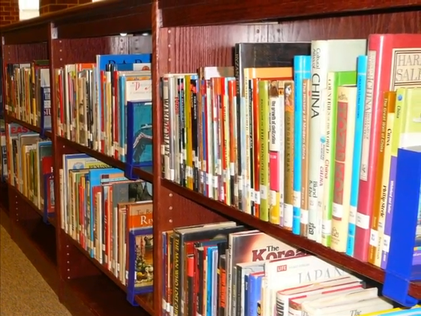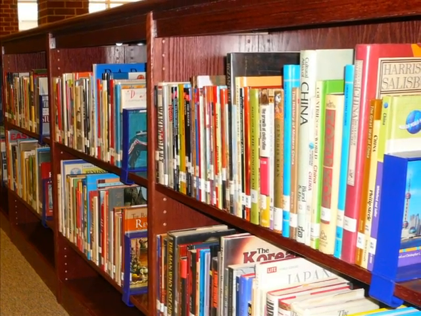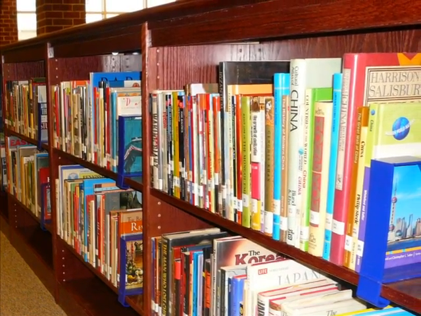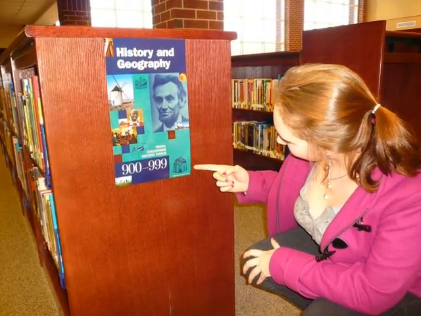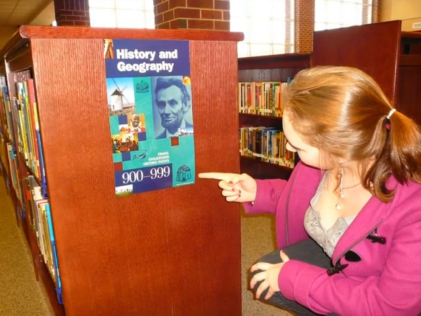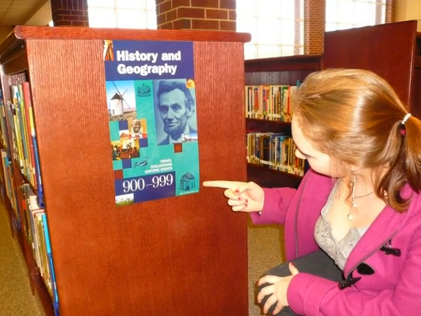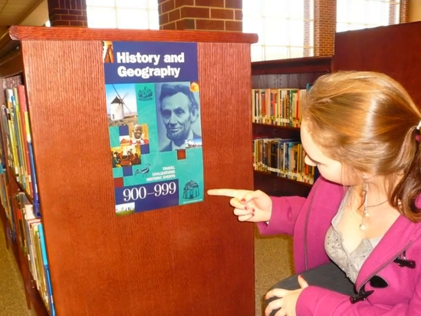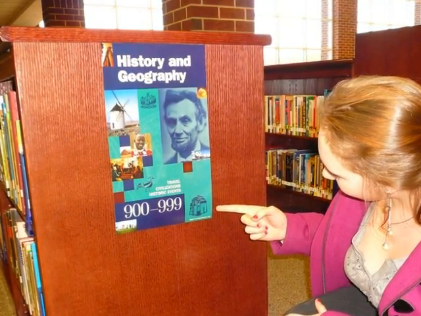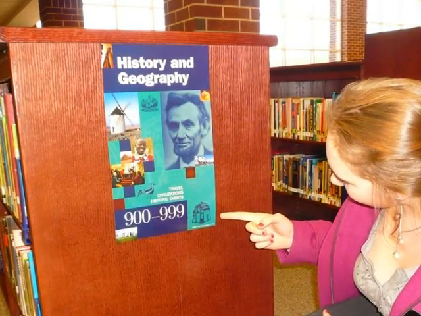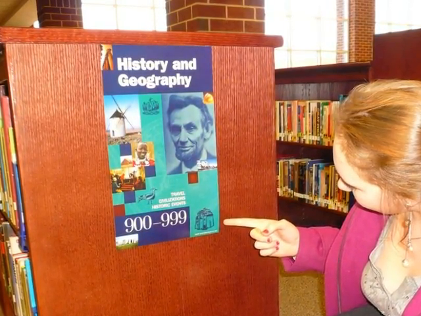For example, if we were looking for a book about China, we would look around the middle of the 900 section. Don't worry about knowing what each group in the nonfiction section represents. We have a friendly display set up at the end of each shelf that will help you on your way. Also, don't forget to use the shelf markers. They are a great hint to help get you pointed in the right direction.